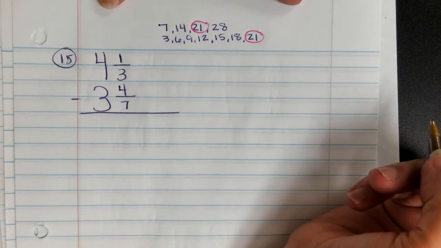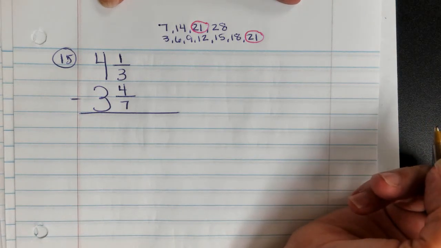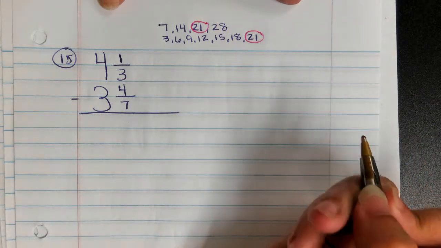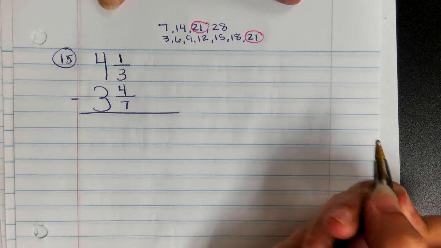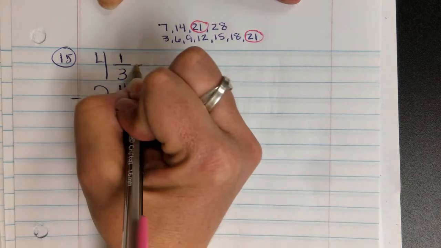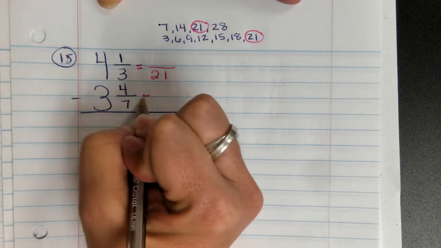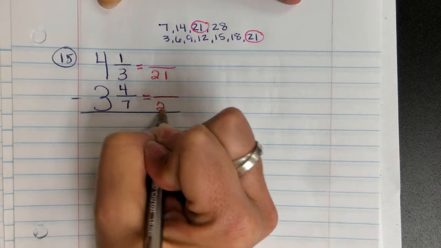They both have 21. Okay, my LCM is what that's called, least common multiple. It was the first number they had in common. That's how you're going to get the bottom number, the common denominator.